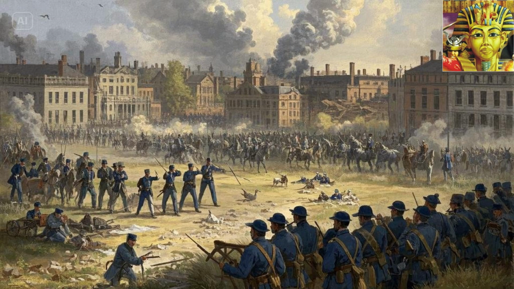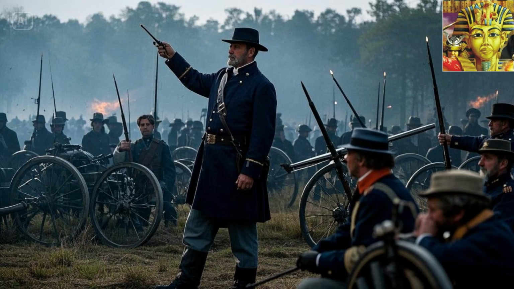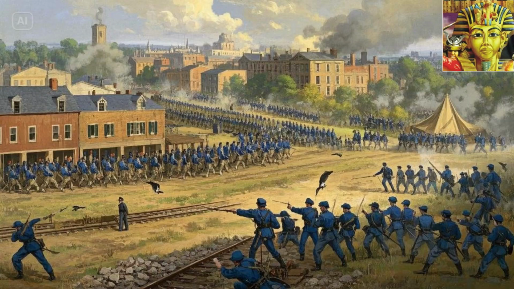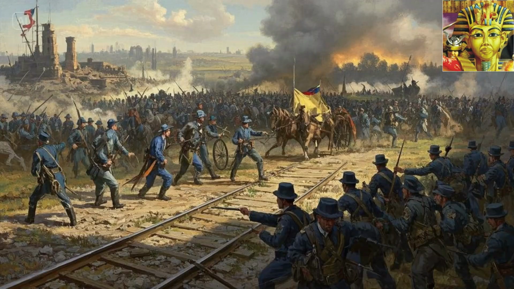The Democratic platform, known as the Chicago Platform, called for an immediate cessation of hostilities and a negotiated peace with the Confederacy. The platform criticized Lincoln's handling of the war and his Emancipation Proclamation, which had declared the freedom of all slaves in Confederate-held territory.